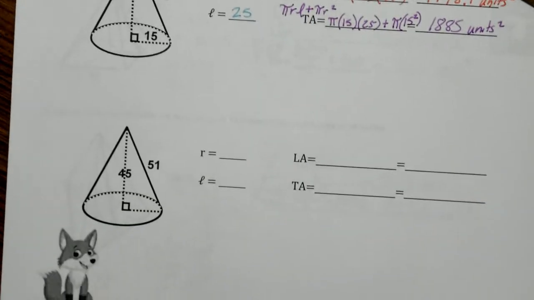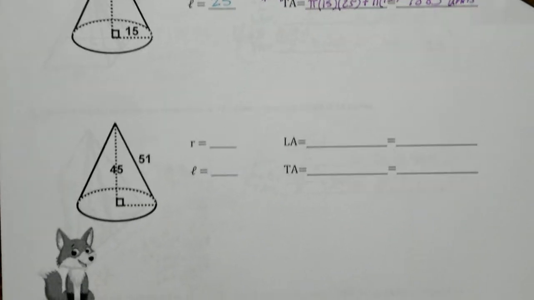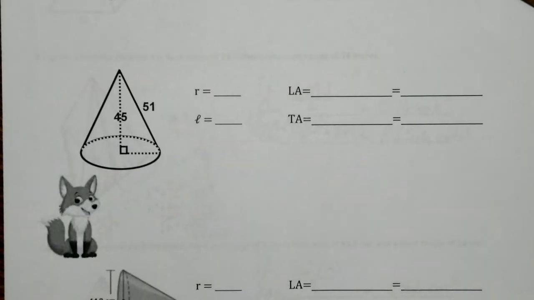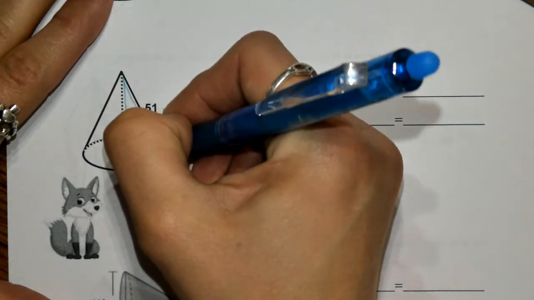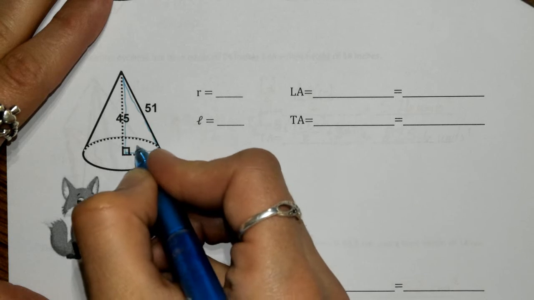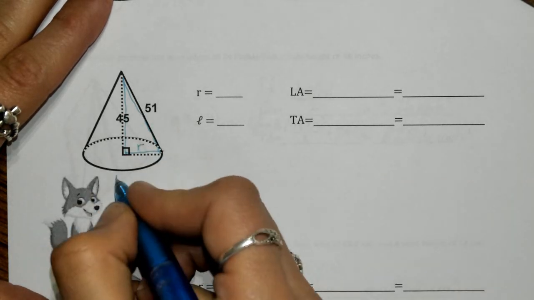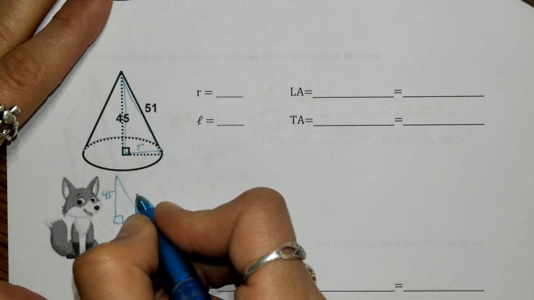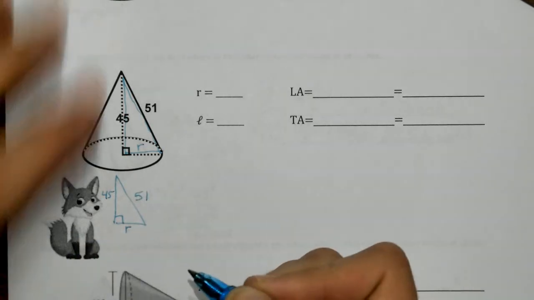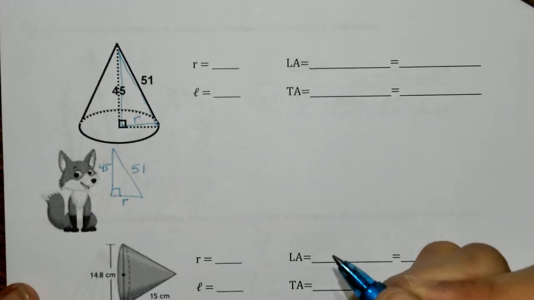All right, the next one we're going to have to do a little bit of work here. What I want you guys to notice here is they gave us the height of the cone and the slant height. They didn't give us the radius, they didn't give us the diameter. But what do you see there? A triangle. So we're going to take this triangle right here. We're missing the radius. We draw it off to the side. We have 45 right here, 51 right here, and here's our radius. So the radius is one of the legs.